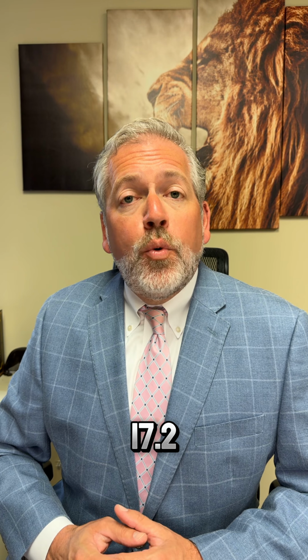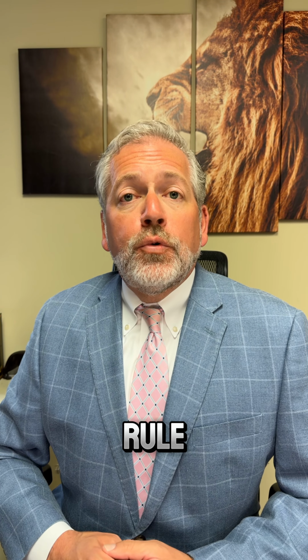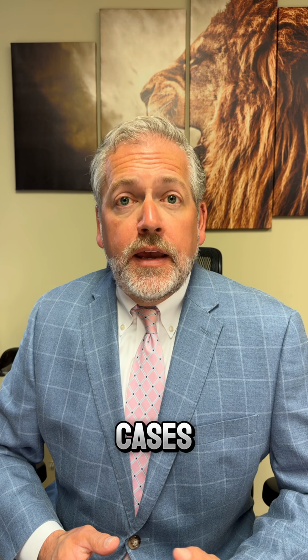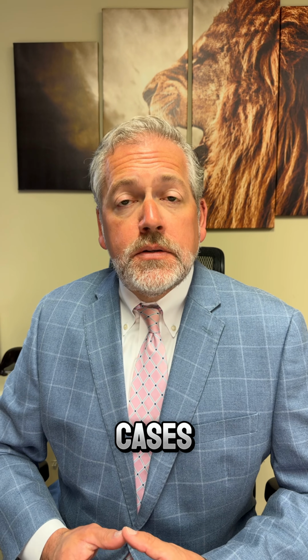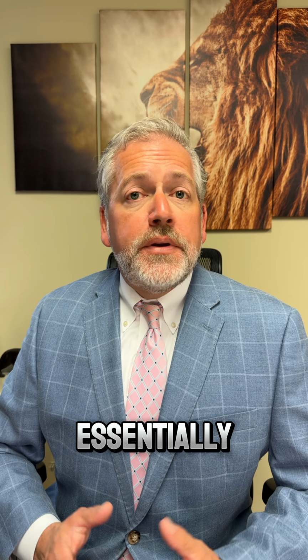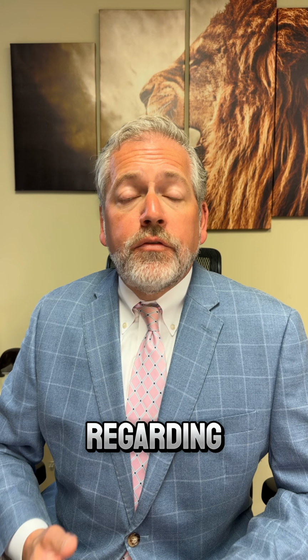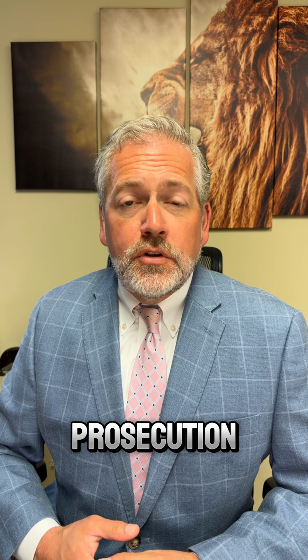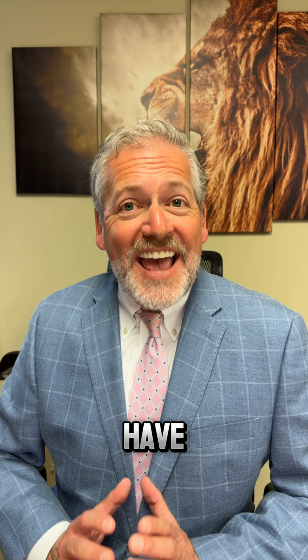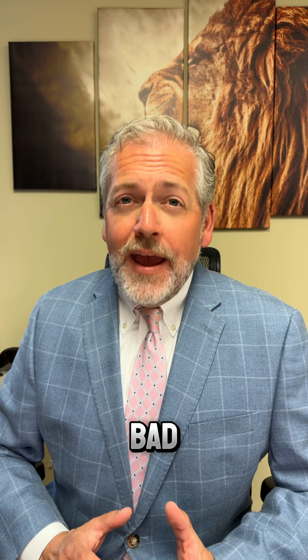Rule 17.2 is more broad than Rule 17.10, and for good reason. 17.2 deals with felony cases, or the more serious cases. In those instances, the state is forced to give up essentially everything that they have regarding this prosecution. Not everything they plan on using at trial, but everything they have, even if it's bad for them.